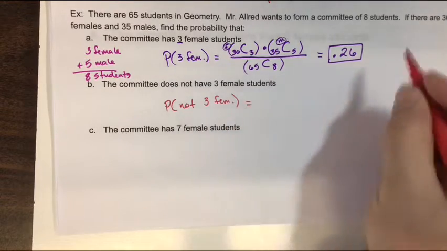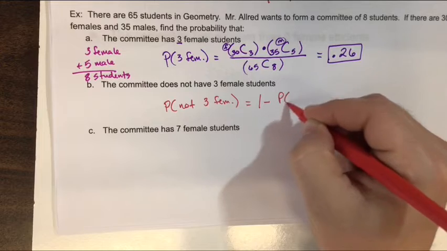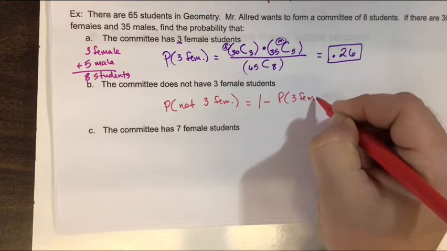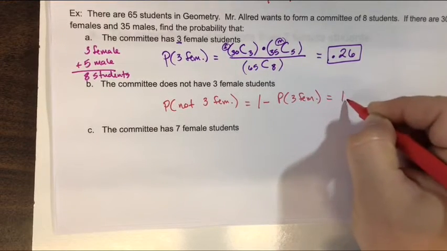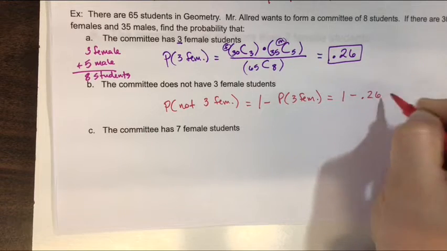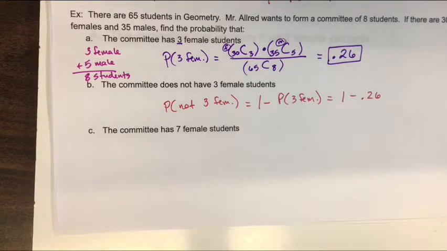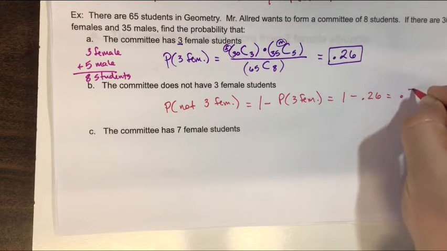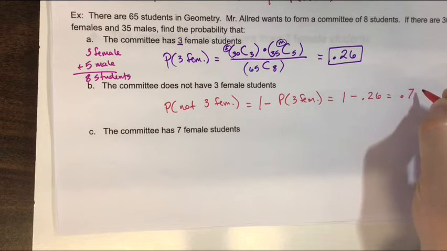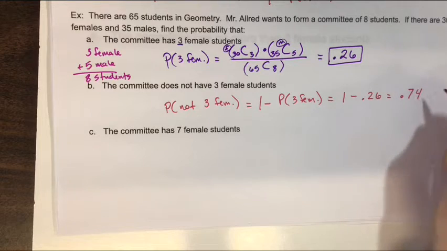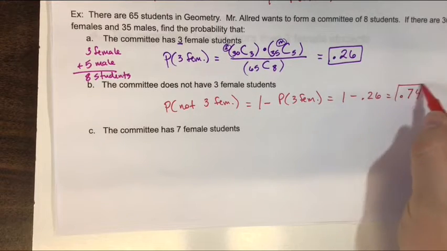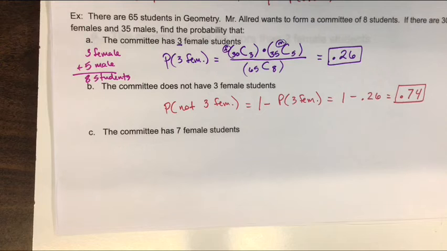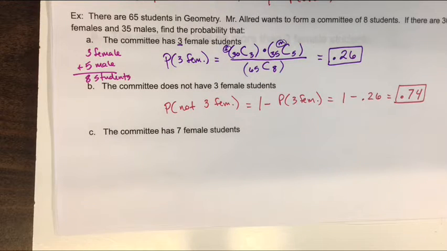Okay, that's simply 1 minus the probability of 3 female students, which we just calculated. So that's 1 minus 0.26. When I do 1 minus 0.26, I get 0.7388 or 74. Okay, if I use more exact values, it looks a little bit different, but that's what it rounds to. So we don't want to forget our ability of using the complement probabilities.